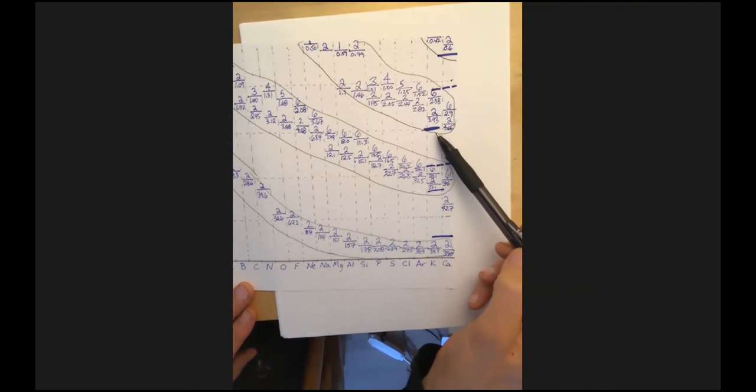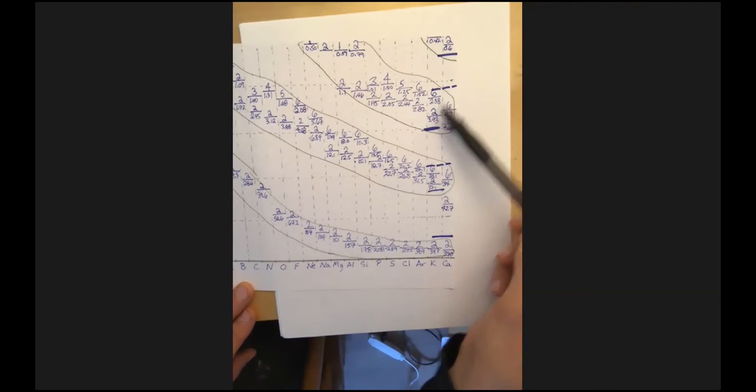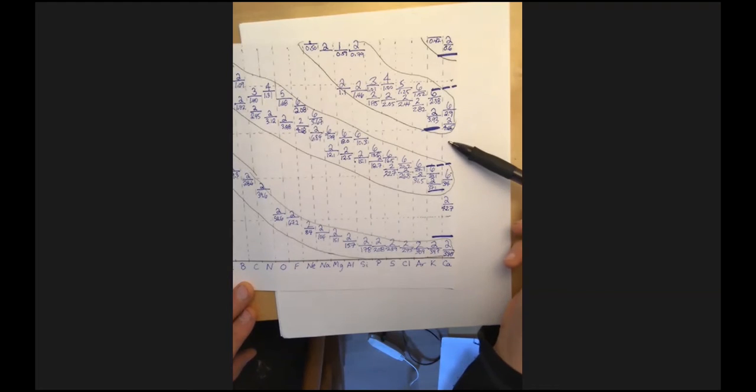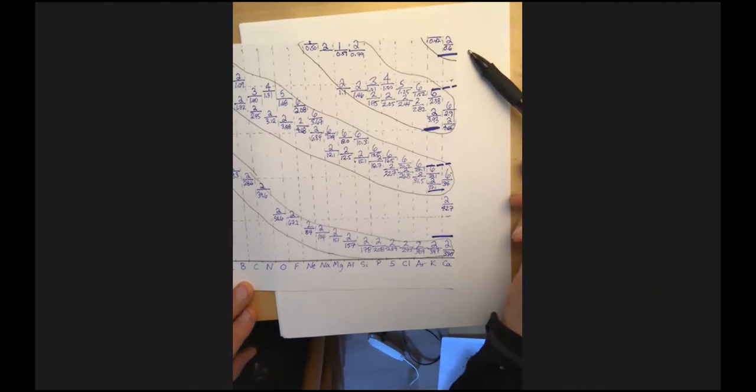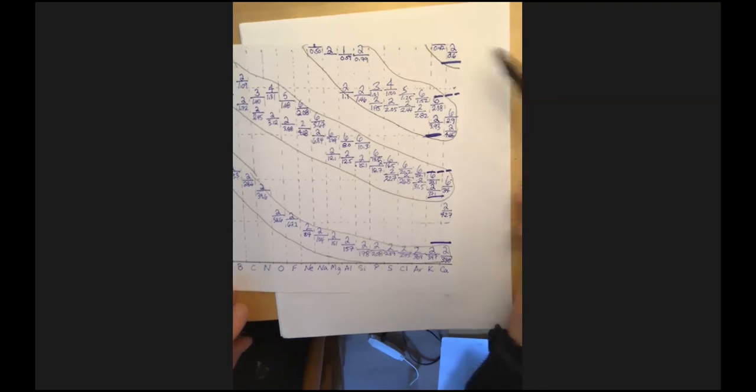Then we continued into the third and fourth level, showing 8 electrons and 2 electrons. We got that from the photoelectron spectroscopy data that we built based on the experiments. Fair enough? Okay.